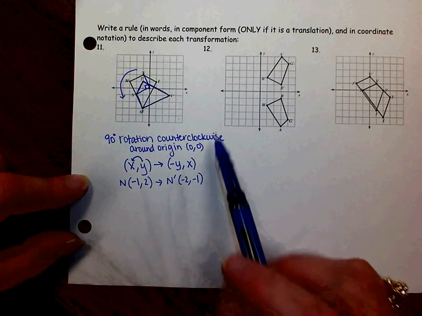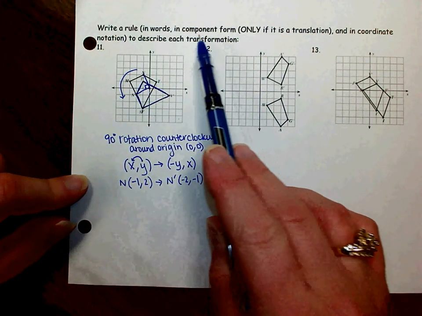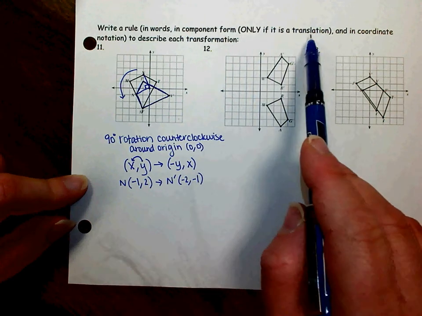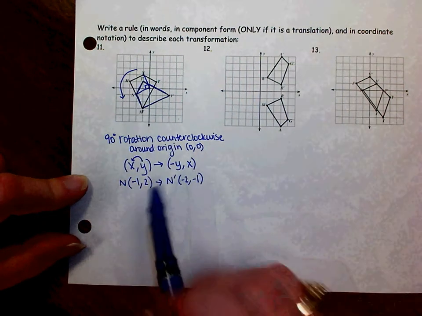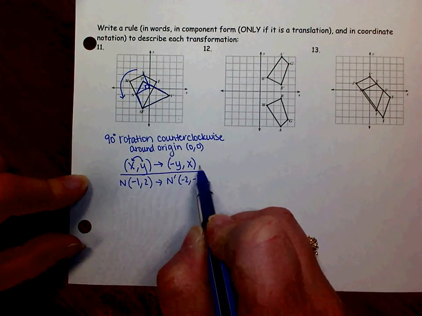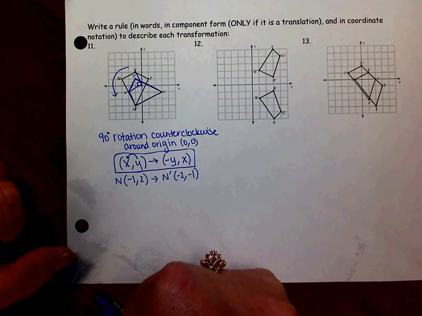So I've written my rule in words. I can't write it in component form because it's not a translation. And I did write it in coordinate notation as well. Right here is the coordinate notation. And remember, that's using the rules from worksheet 8.